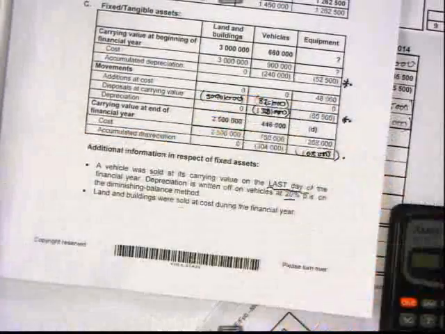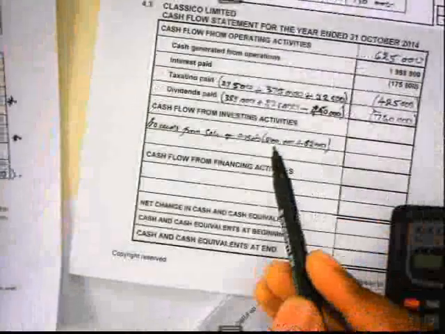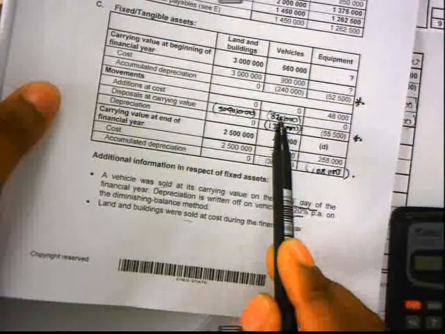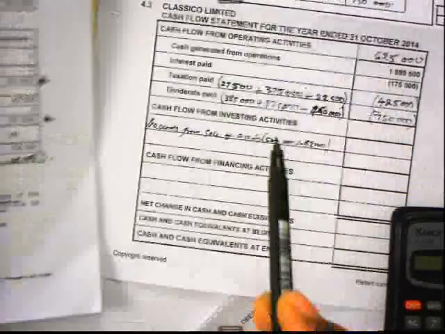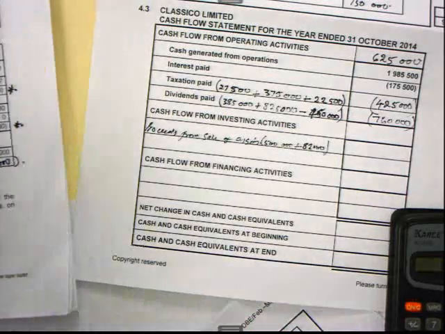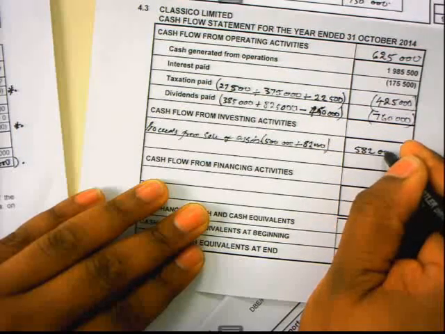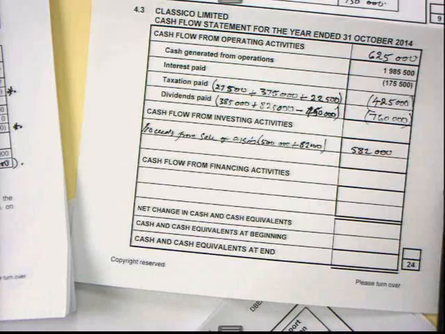500,000 plus 82,000. But remember, in an exam, whatever amounts that you have for disposal, if you bring them here, we'll give you credit for that, even if you got them wrong on the asset. Please remember that, and you'll get marks for that. Then the total, when you add the two, is 582,000. No brackets because it is the money that came in. This is an inflow of money from the assets that we sold.